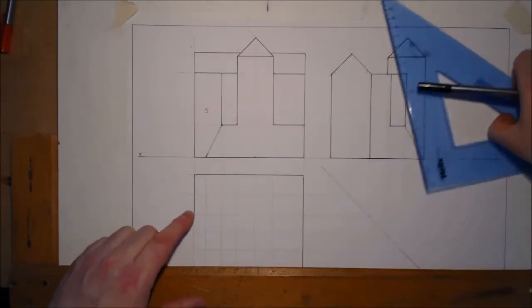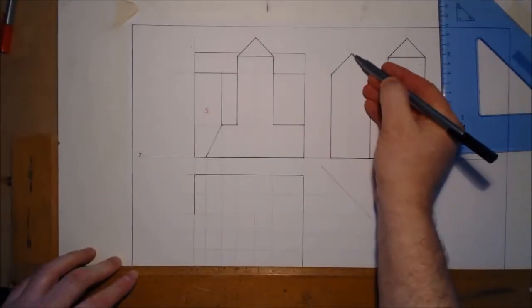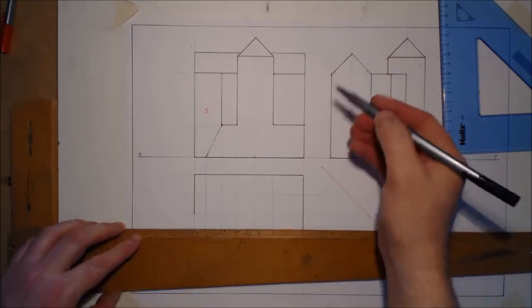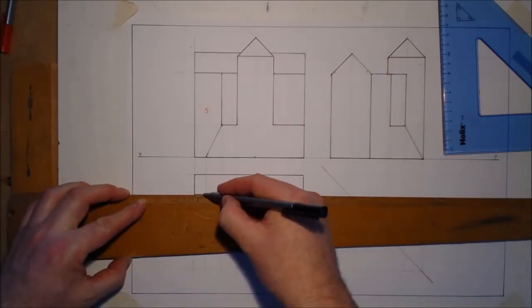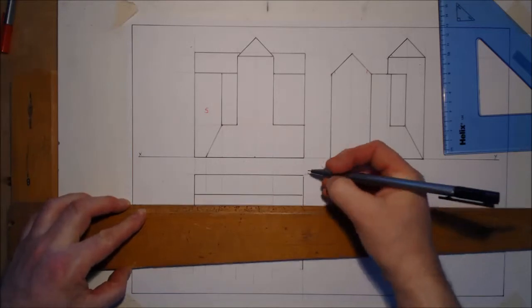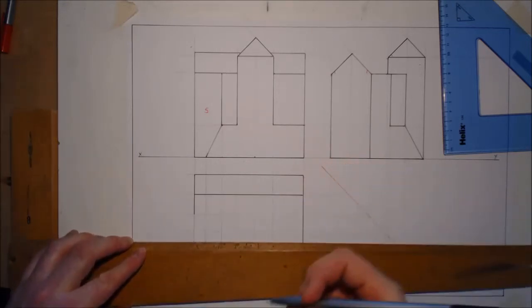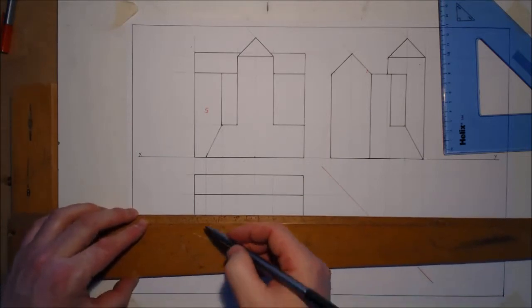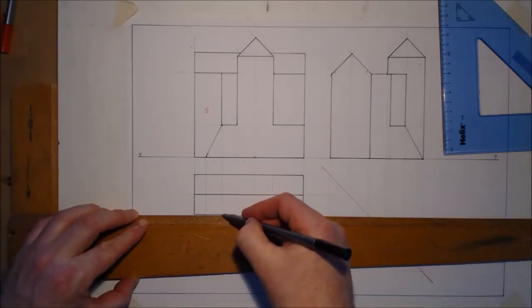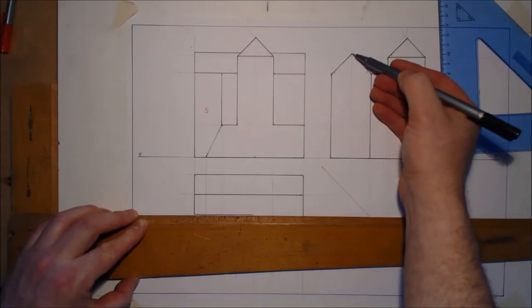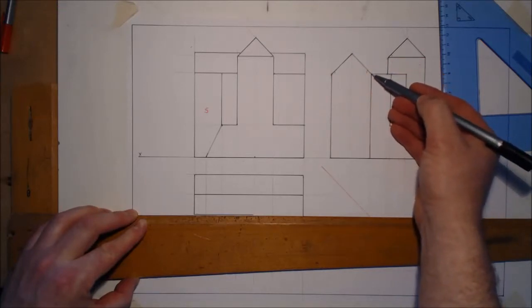Okay, now right across the top there is the top of the ridge, is the top of that roof, and that runs the whole way along there like that. Okay, and then running the whole way along here is that edge of the roof runs down into that level.